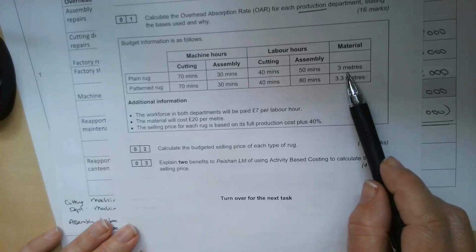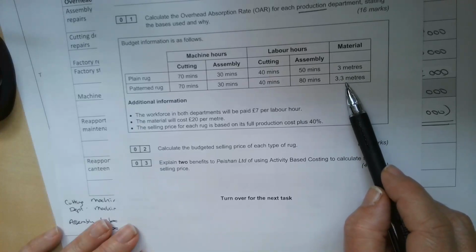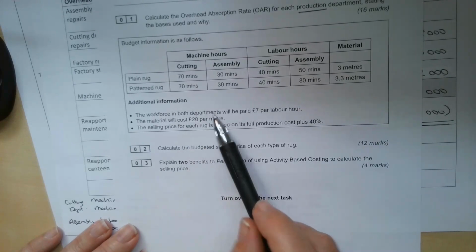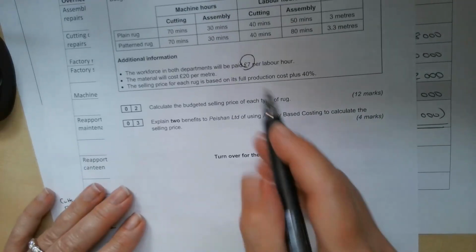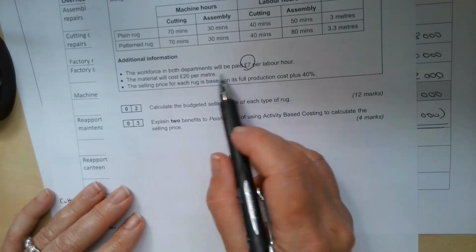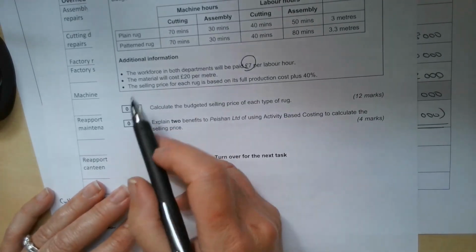And it also takes more material. So the plain rug uses 3 meters, the patterned rug uses 3.3 meters. It tells us that the workforce in both departments will be paid £7 per labour hour. Obviously, we have an issue with that these days because that's below the minimum and living wage amounts, but we won't quibble about that. This is an old question.